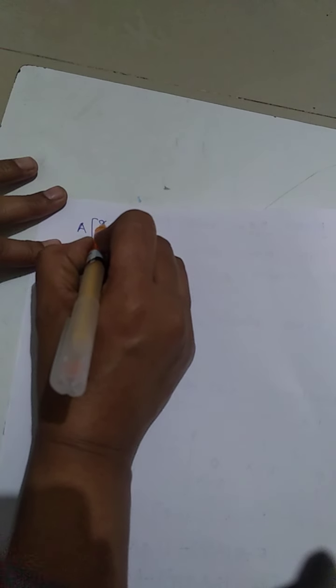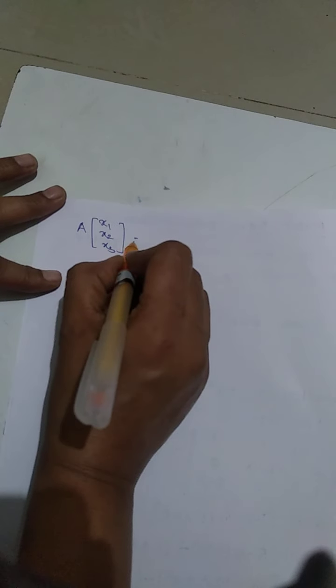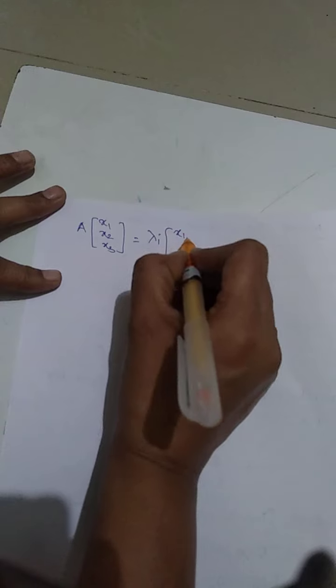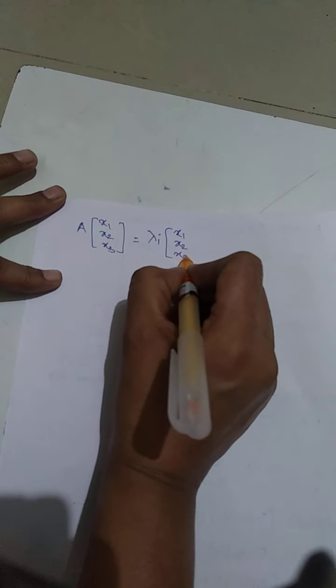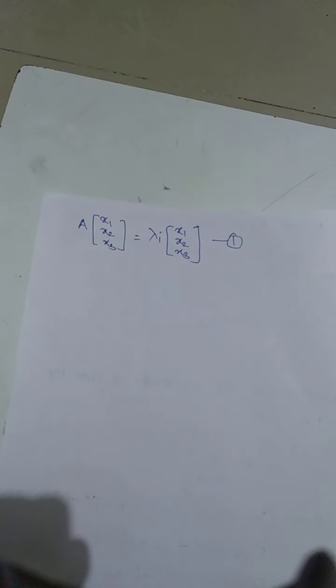Then write A into (x1, x2, x3) is equal to lambda I into (x1, x2, x3). That is equation 1.